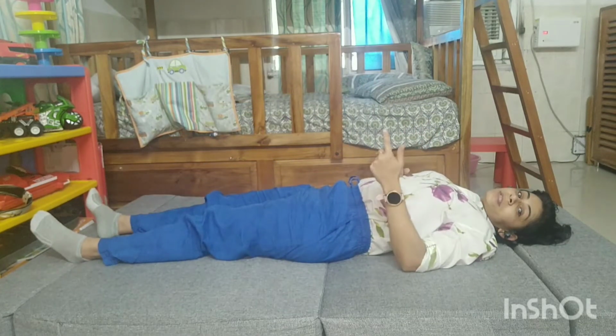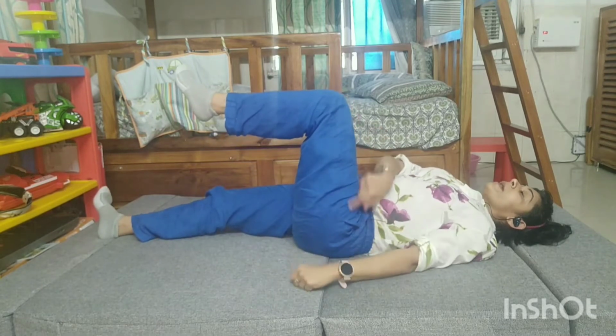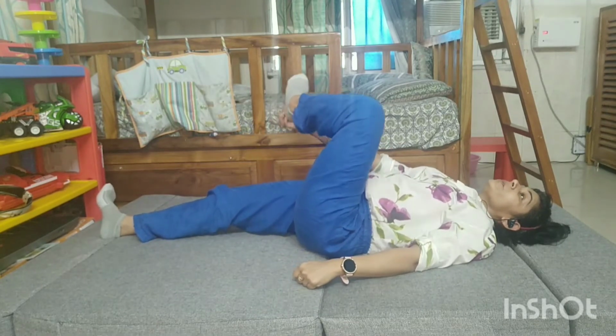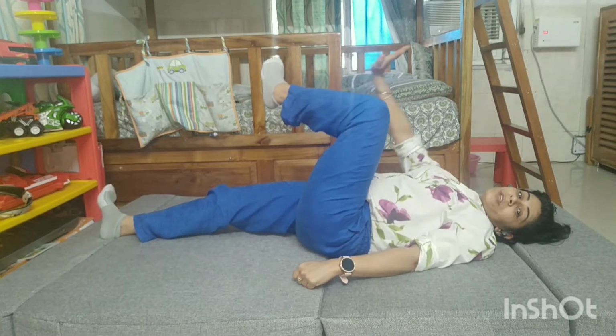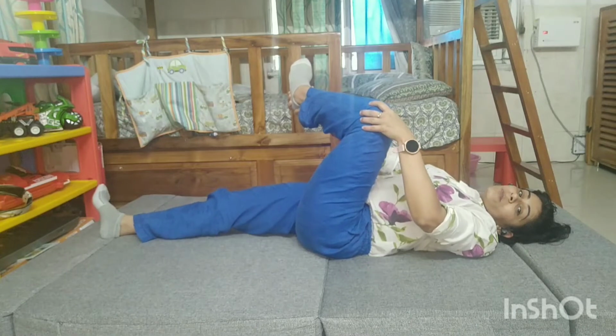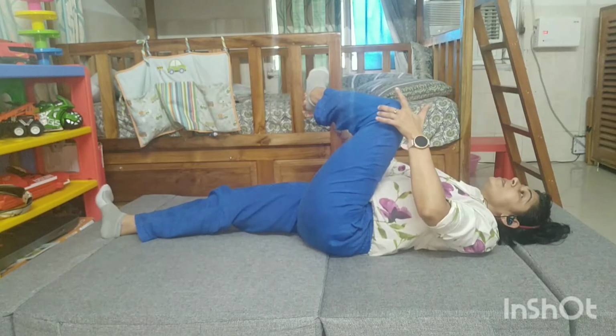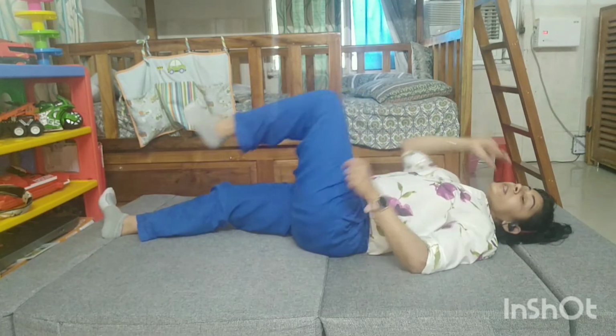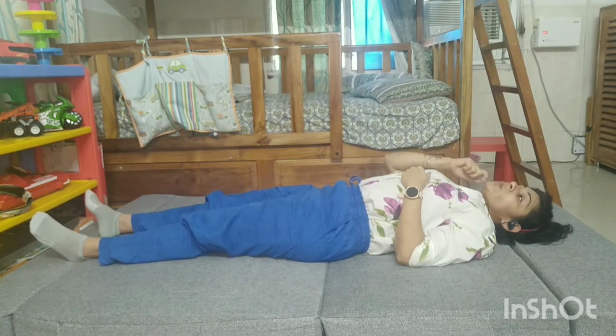It will be the same. Hip 90 degree, knee 90 degree. Bring it inwards. Hold your feet with the other hand like this. The other hand will be holding the knee. And then in the same position, pull it towards your body. You will get a stretch over here. Alright, so this will be your glute stretch.